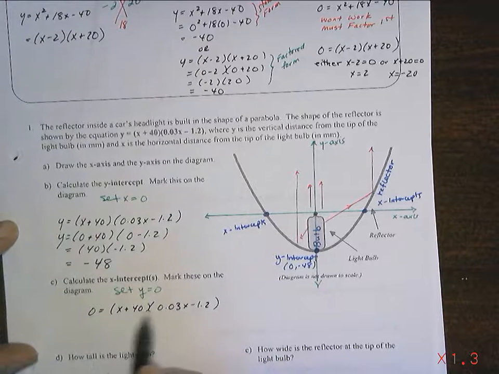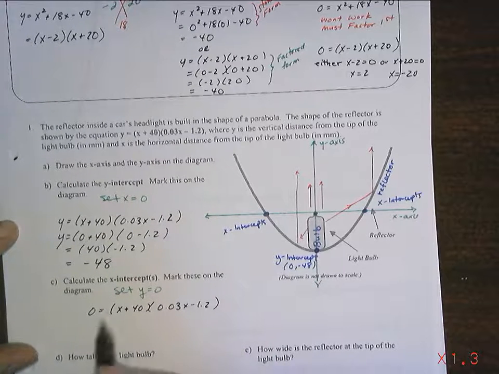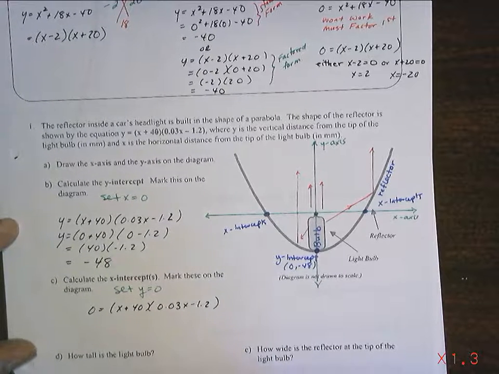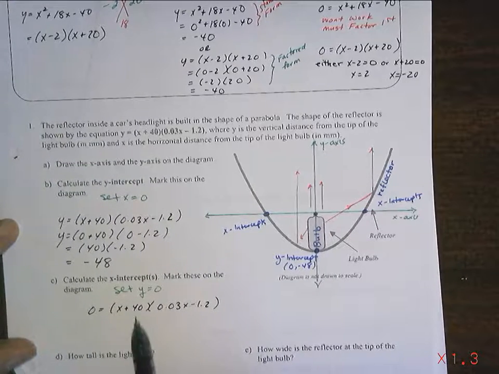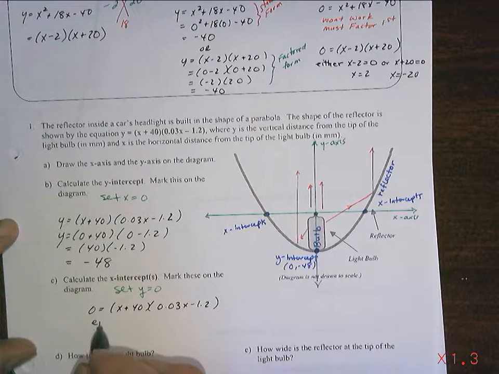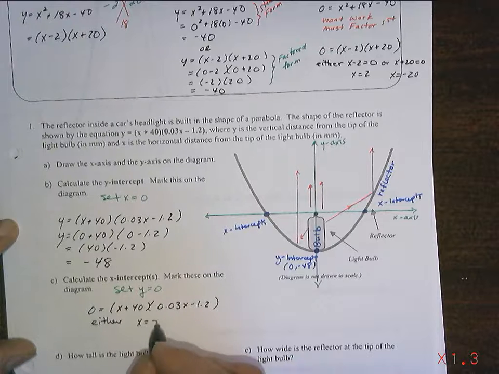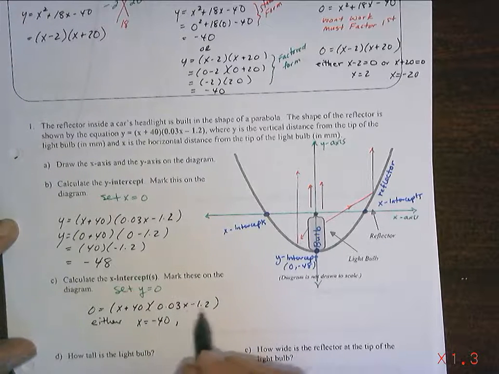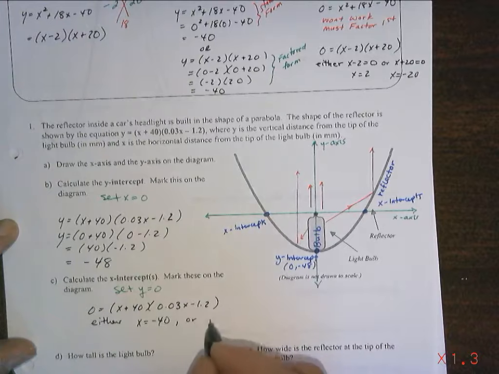Now this one's pretty easy. I've got two things that multiply to give 0, which means that one of them has to be 0. We talked about that in the last post. Please go back and see that video about the zero principle if you need to. There's two things multiplying together to give 0. So one of them, or both of them, has got to be 0. So either, now this one's pretty easy. What's going to make x plus 40 equal 0? Well, it's negative 40. So I can do that one in my head. But this one's harder. So I'm going to use the math to help me.